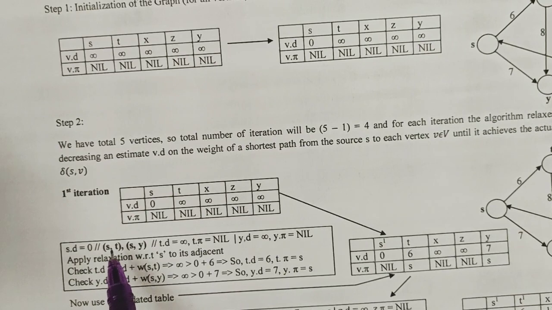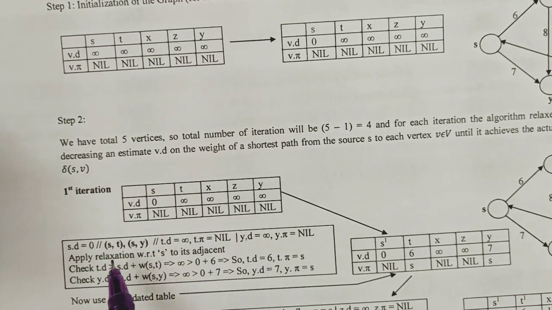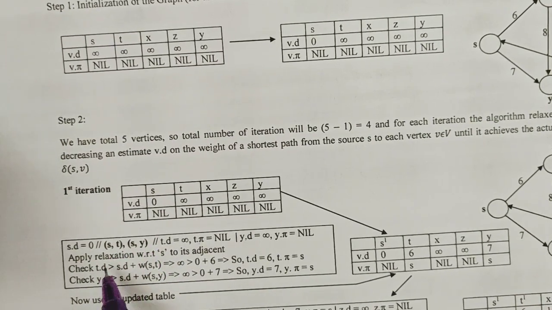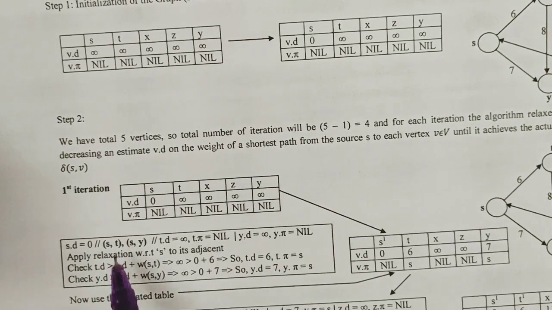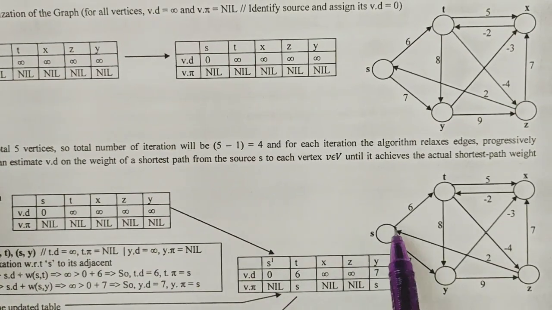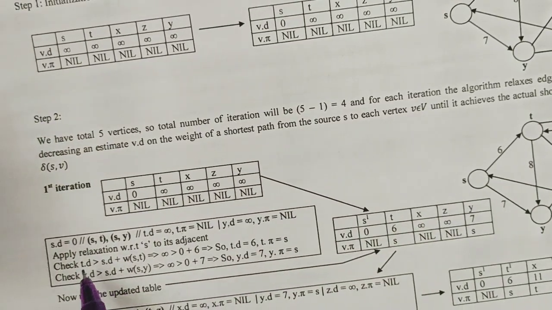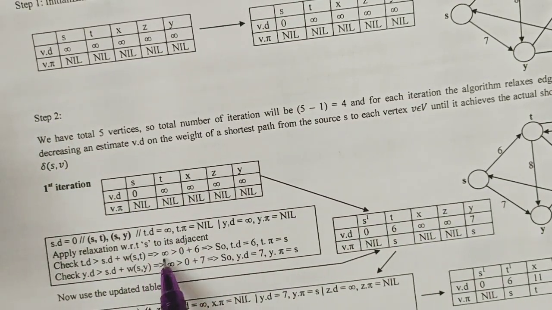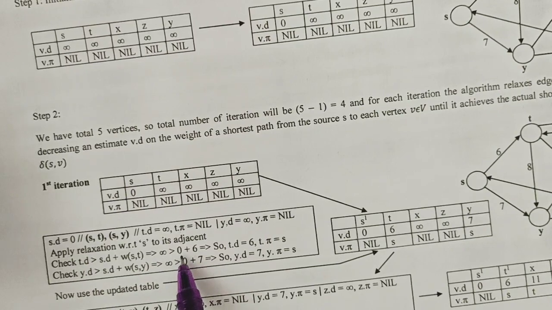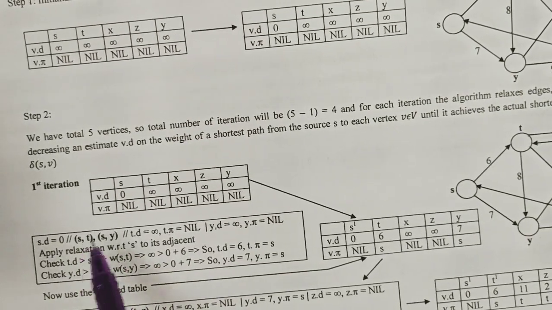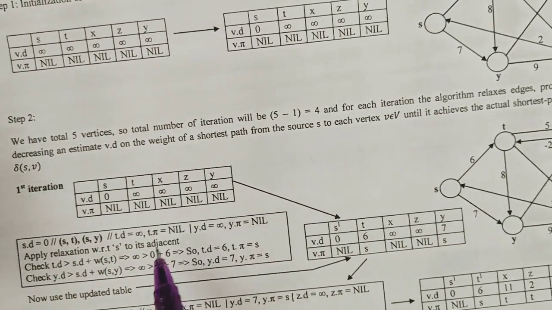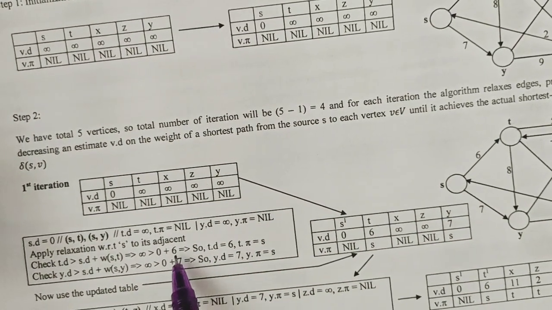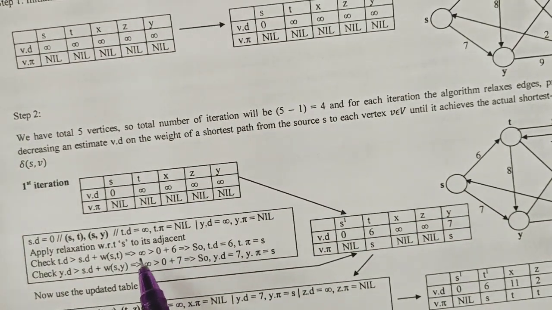So we are applying relaxation from s to t and s to y. We have to check whether t dot d is greater than s dot d plus w of s to t. W of s to t means 6. What is t dot d? We have noted it as infinity. What is s dot d? It is 0. And what is w of s to t? It is 6. So infinity greater than 0 plus 6. 0 plus 6 means 6. So infinity is greater than 6. So t dot d is greater than s dot d plus w of st.